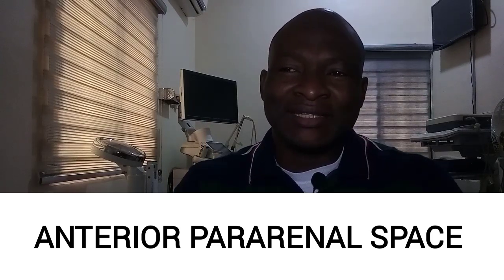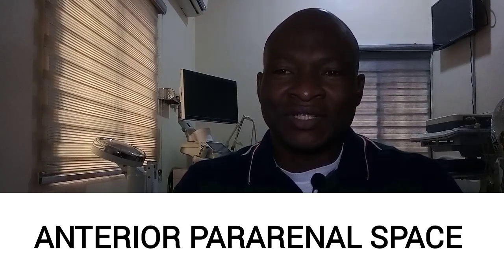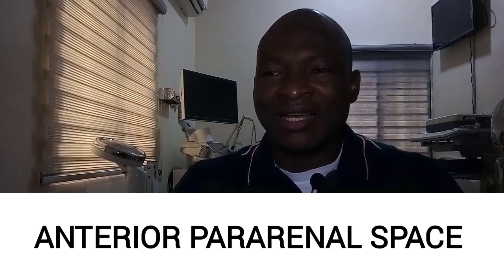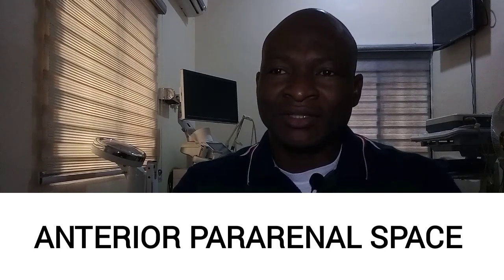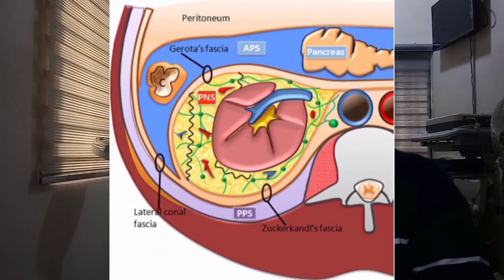This space contains the ascending colon, most of the duodenum, the pancreas, the descending colon, and a large amount of fat and fibrous connective tissue, like you see in this diagram. The area in yellow is the perirenal space, which is encapsulated with the Gerota's fascia that forms the posterior surface of the anterior pararenal space.